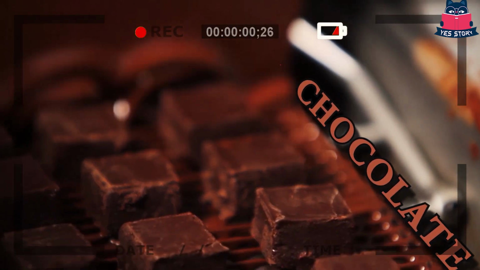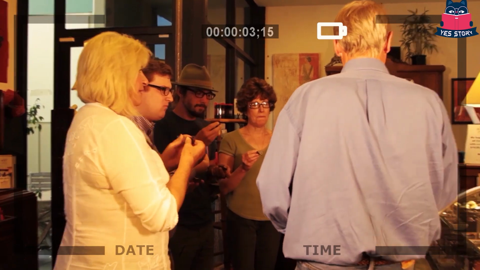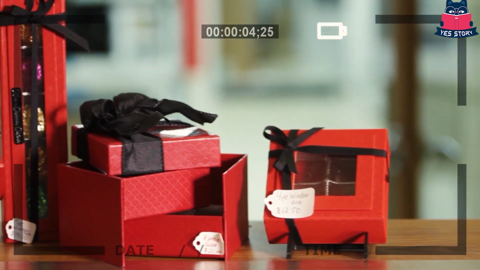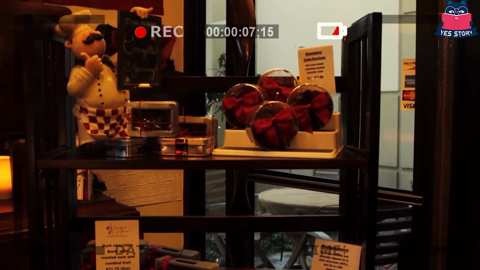We all do love chocolate. Many people consider chocolate to be a luxury or treat food, and it is often associated with special occasions such as Valentine's Day, Easter, and Christmas.